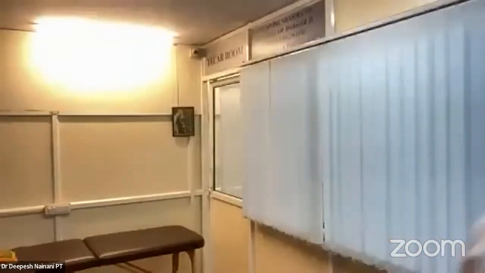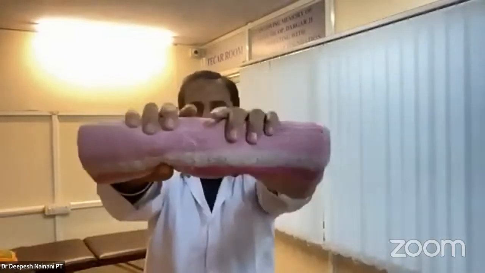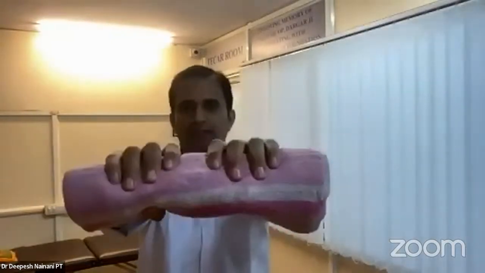Now we will do the towel squeeze exercise of the elbow joint. You can take a normal towel and we will grip like this. The very important part in this exercise is gripping of the towel.